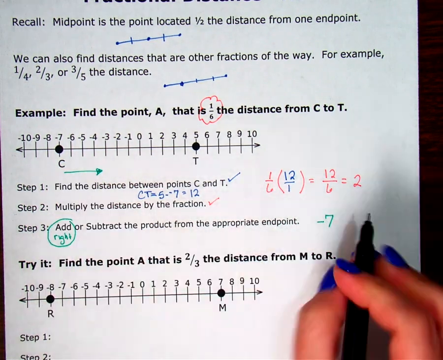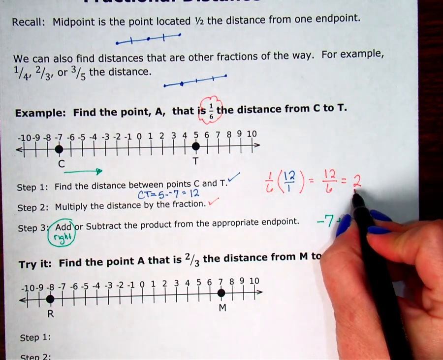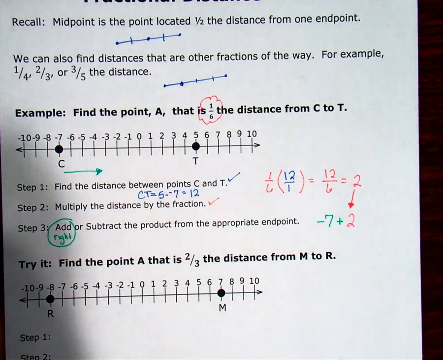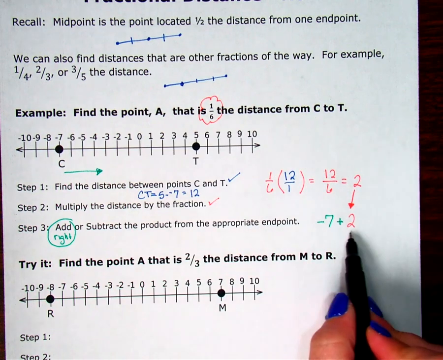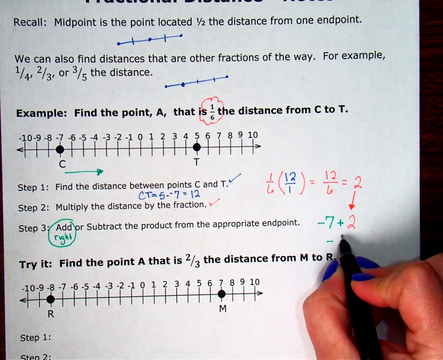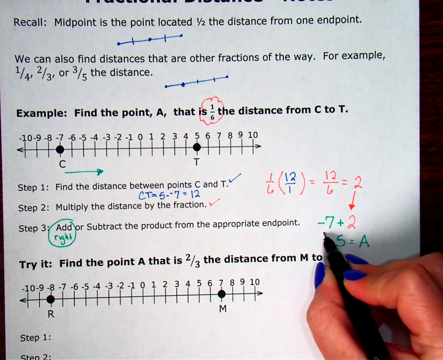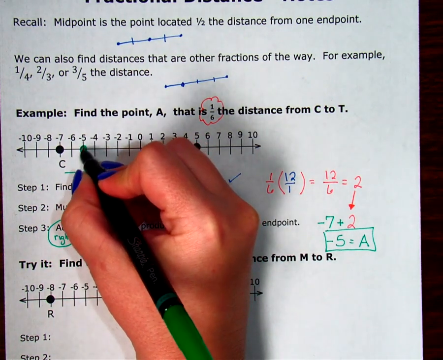My starting point was -7. I need to add the answer I got from step 2 to that -7. If I was moving left, I would have started at 5, and I would have subtracted the answer I got. So -7 plus 2 is -5. That is my point A. So -5 is where point A is going to be.